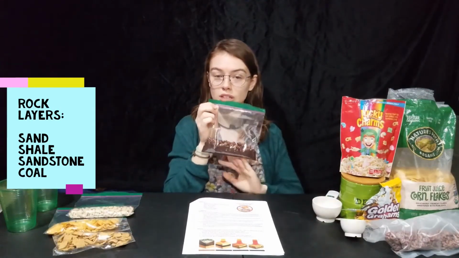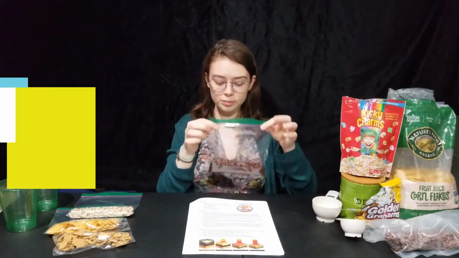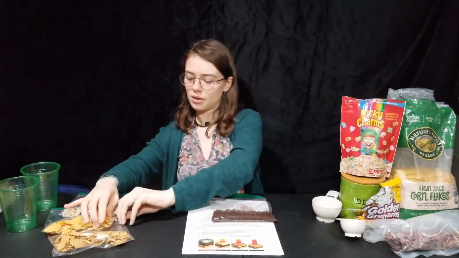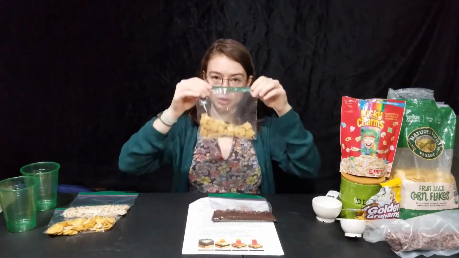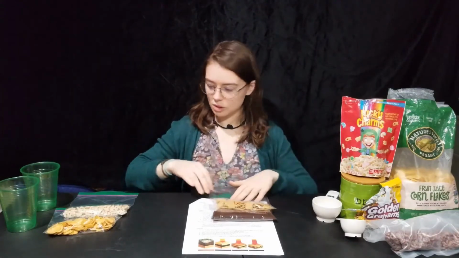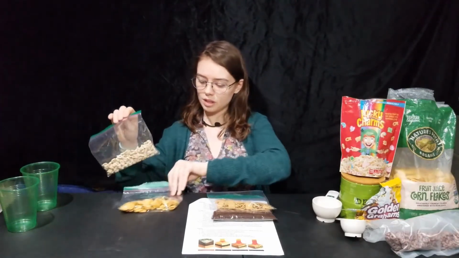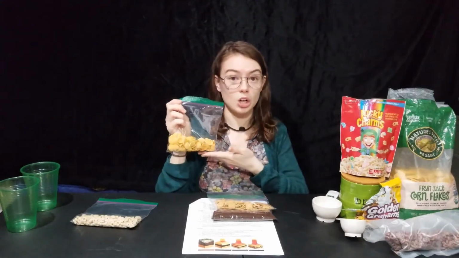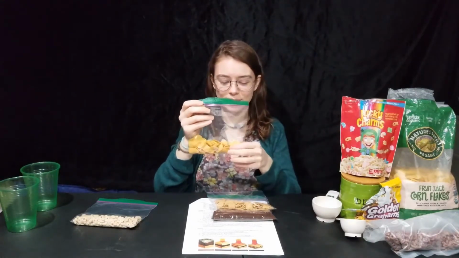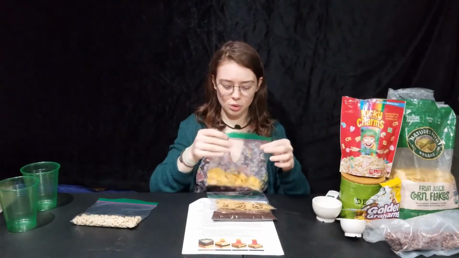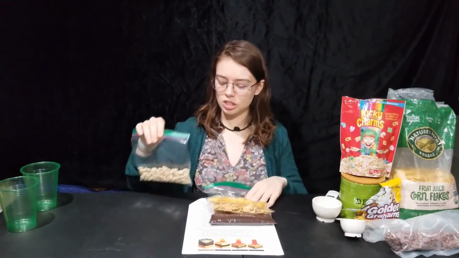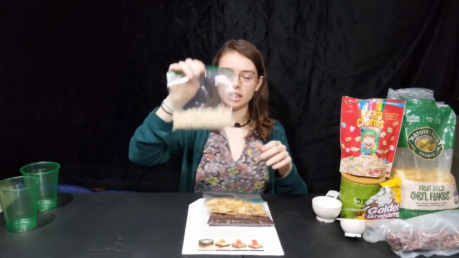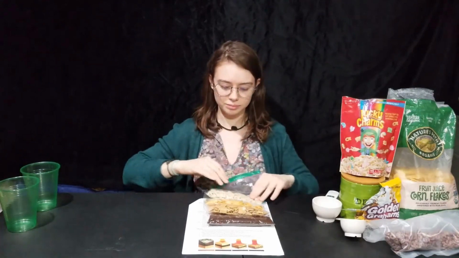This is what we're looking to be the coal. Then we have our next layer, the Golden Grams, a little bit darker. Then this one is going to represent our shale, because they're flat Corn Flakes. And lastly, our topsoil and sand, the lightest colored of the cereal.